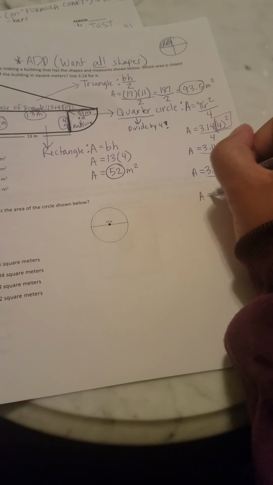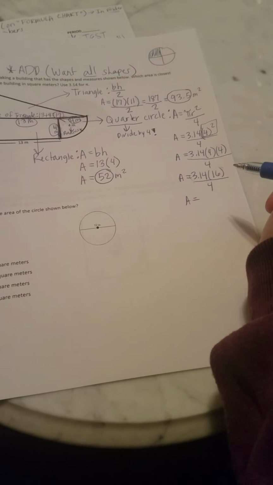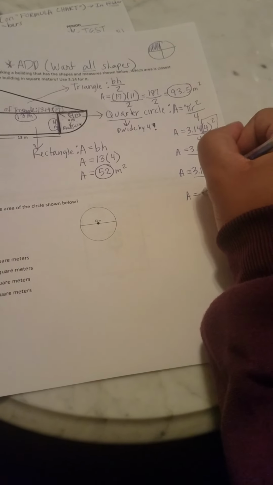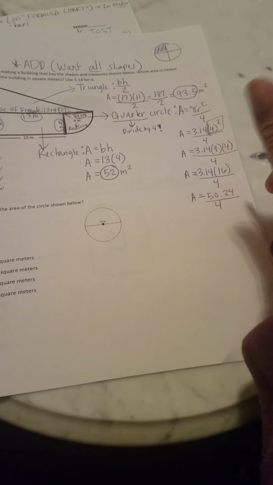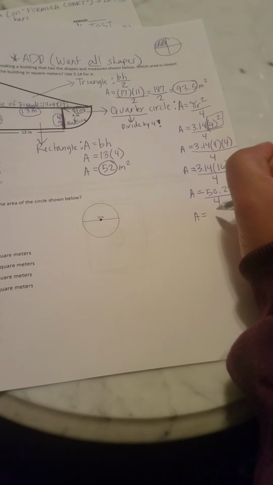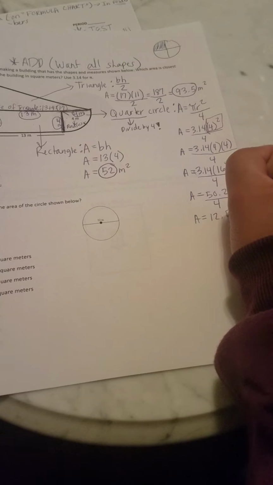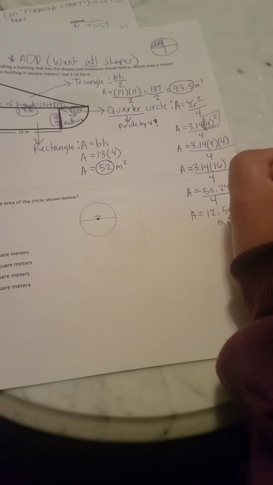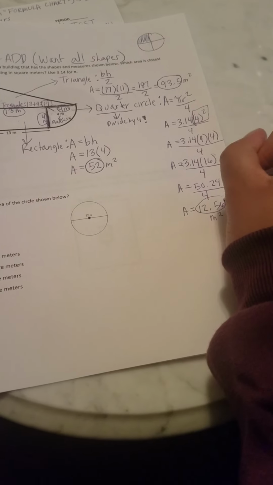We always take care of the top first, so 3.14 times 16 is going to be 50.24. And then don't forget, you must still divide by 4 because it is a quarter circle. Once you do that, you should get to your answer, which is 12.56 meters squared. That is the area of the quarter circle only.